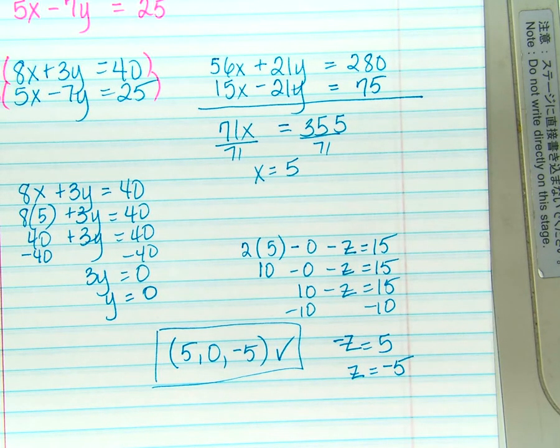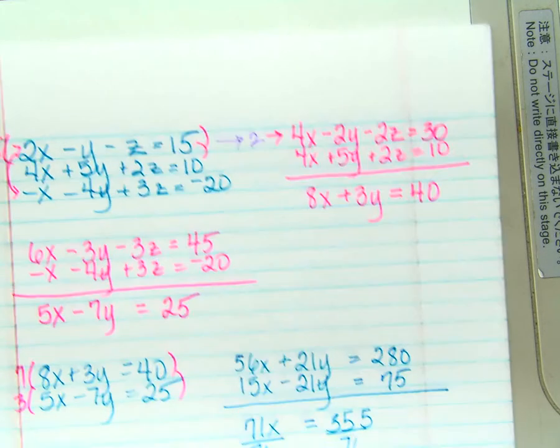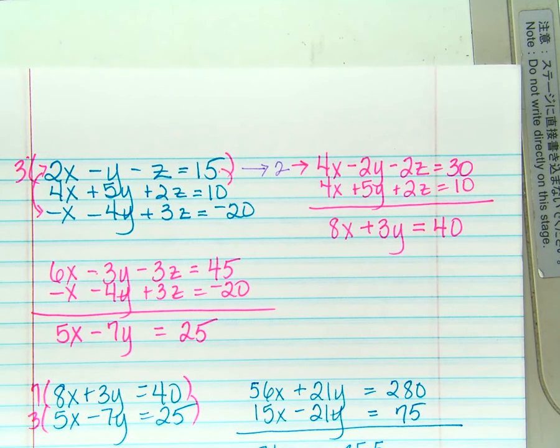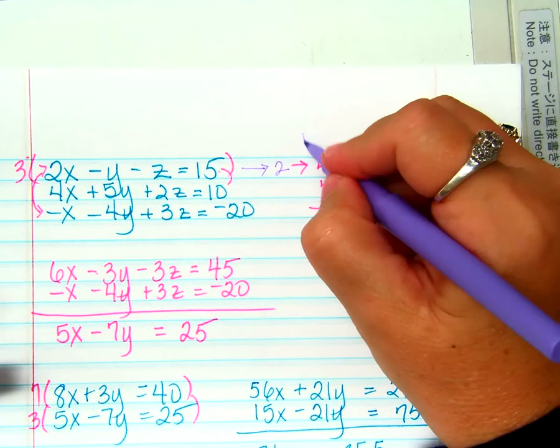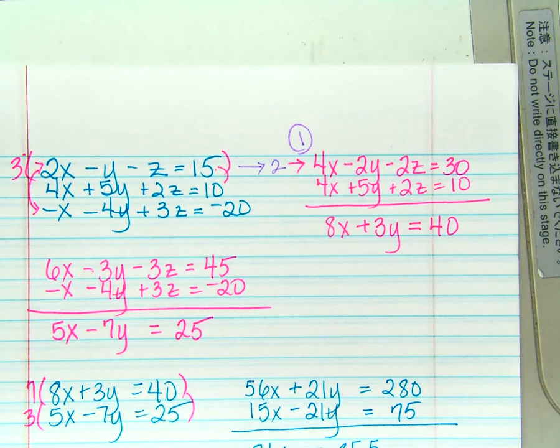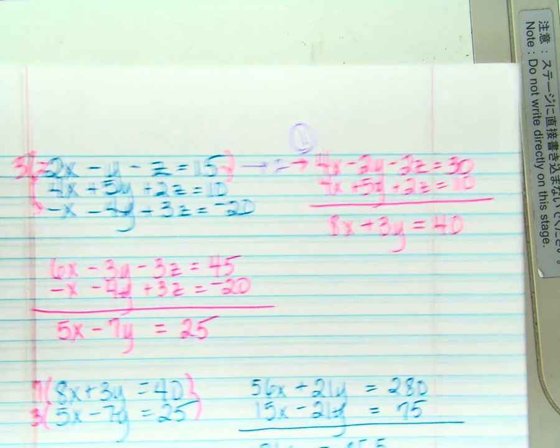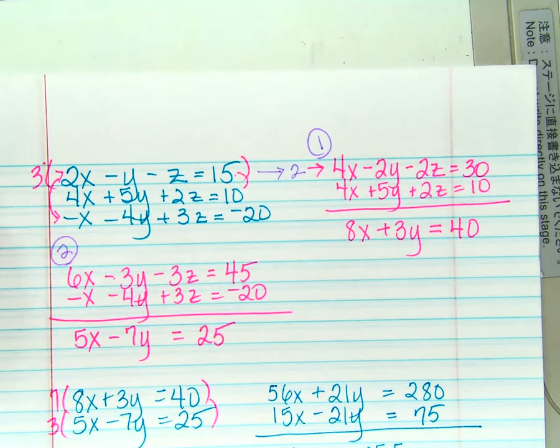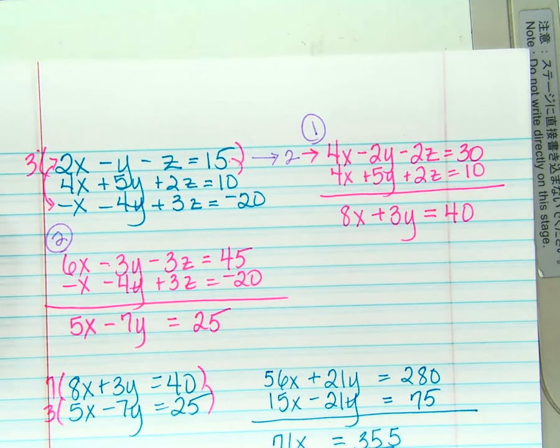Questions? So let's talk back through this. Okay? I started here by eliminating z the first time. Right? Then I went here and I eliminated z again.